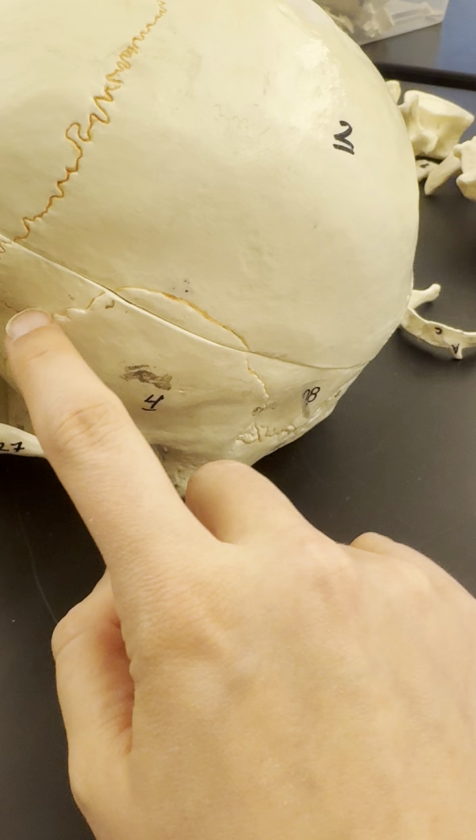Okay. So the sutures, we have the sagittal suture, which is in the sagittal plane here. So it separates the two parietal bones from each other. The coronal suture is like a coronal cut, right? Cuts into anterior and posterior parts. So this here is the coronal suture, okay?